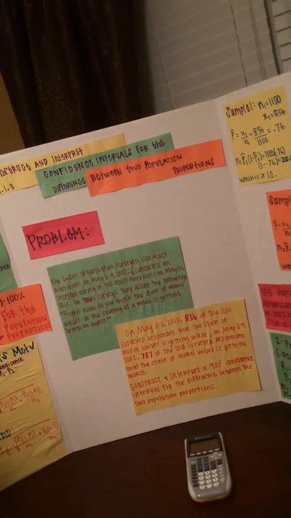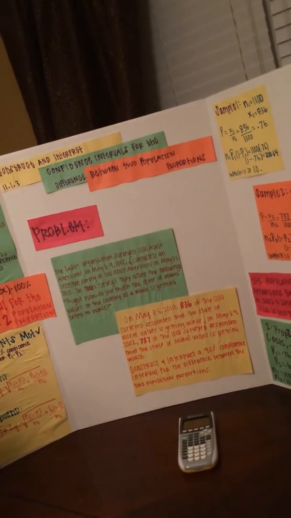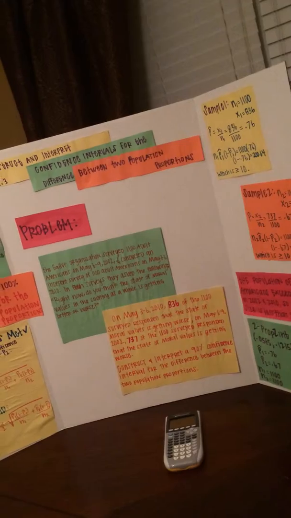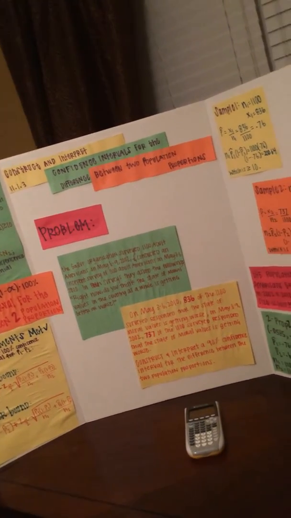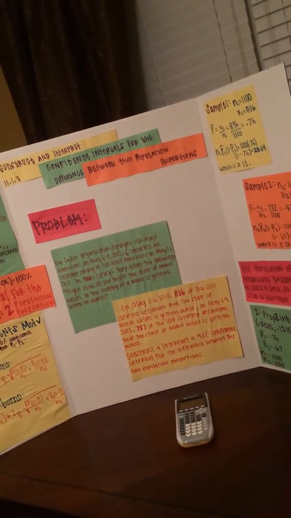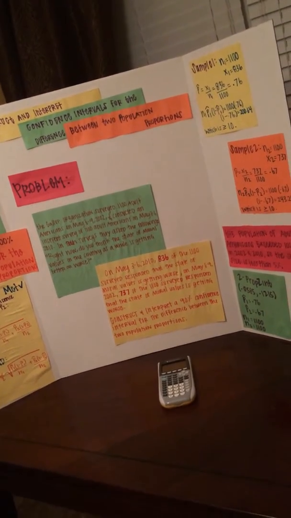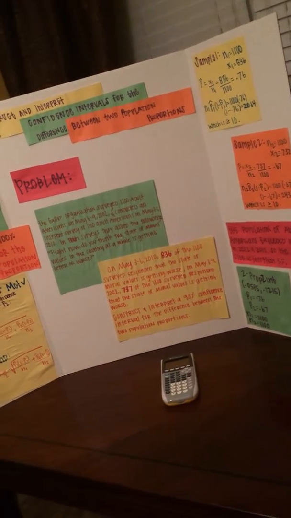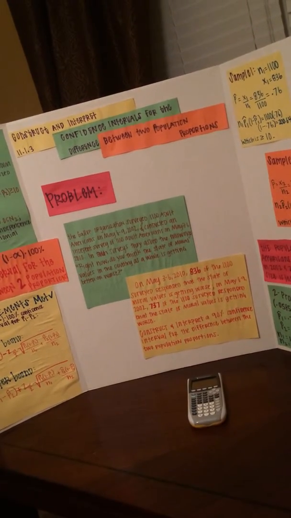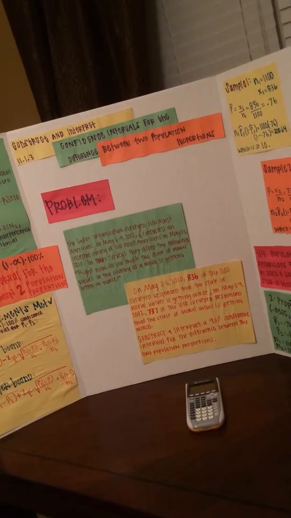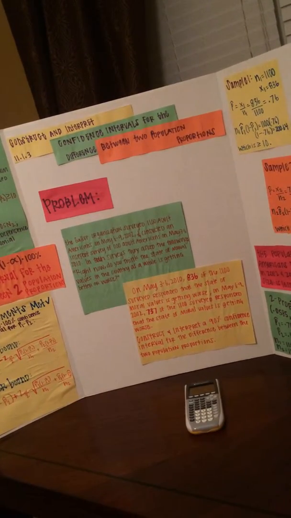Right now, do you think the state of moral values in the country as a whole is getting better or worse? On May 3rd through the 6th, 836 of the 1,100 surveyed responded that the state of moral values is getting worse. And on May 6th through the 9th of 2002, 737 of those 1,100 surveyed responded that the state of moral values is getting worse.